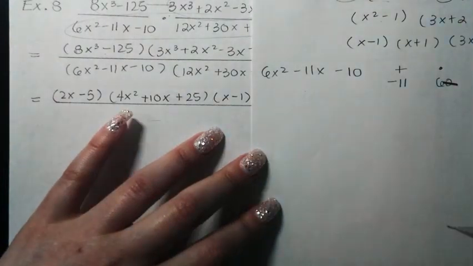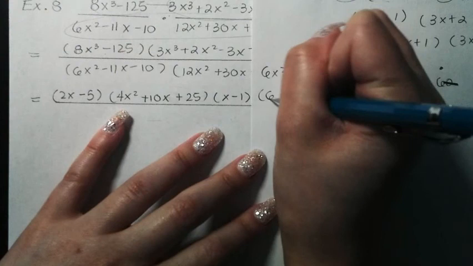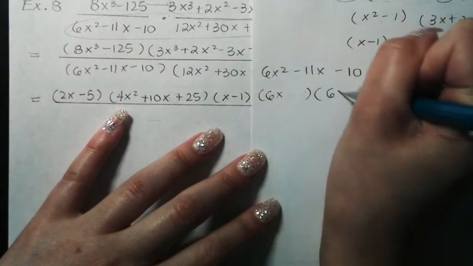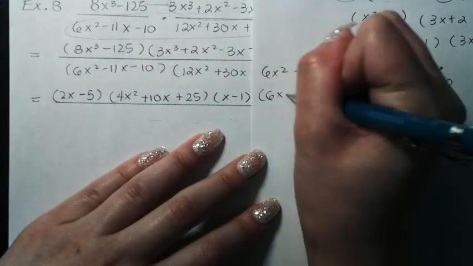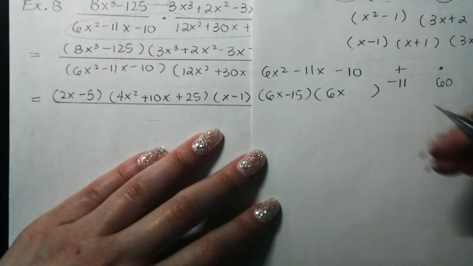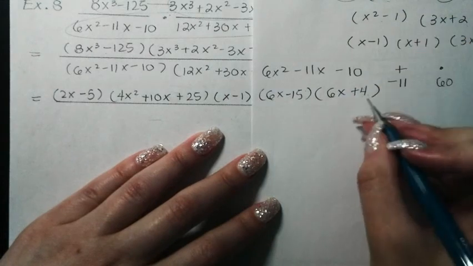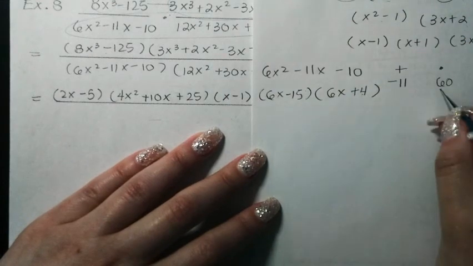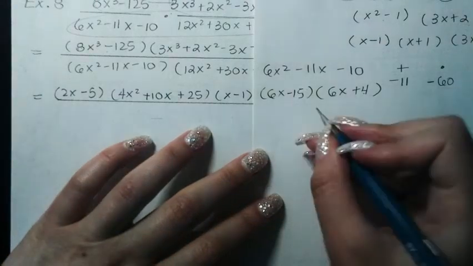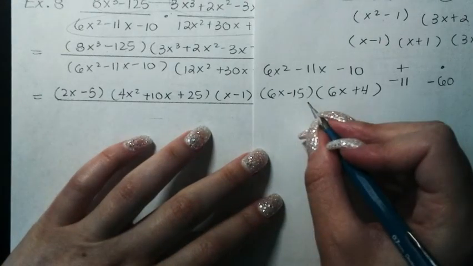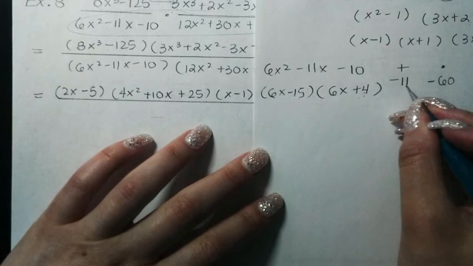Here what we're going to do is you have the 6x here, the 6x here, and those two numbers are going to be negative 15 and positive 4, because 4 times negative 15 gives you negative 60; I forgot to put a negative there. And when you add them, negative 15 plus 4, you have negative 11.